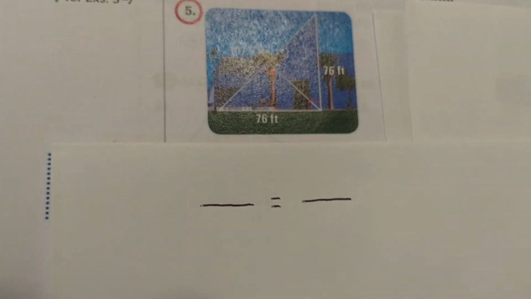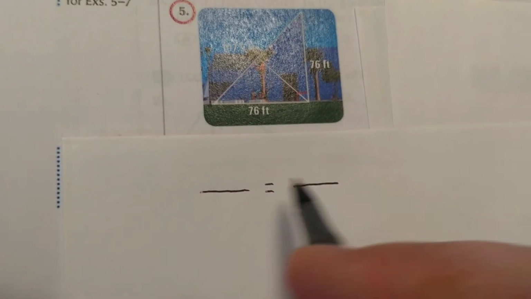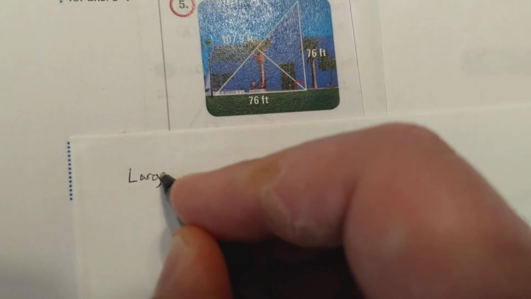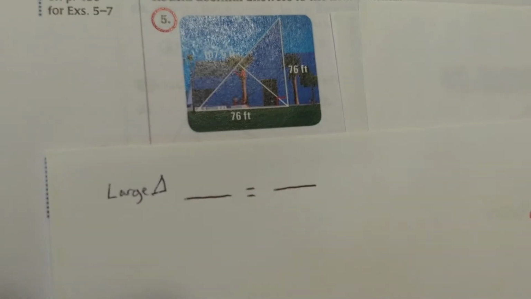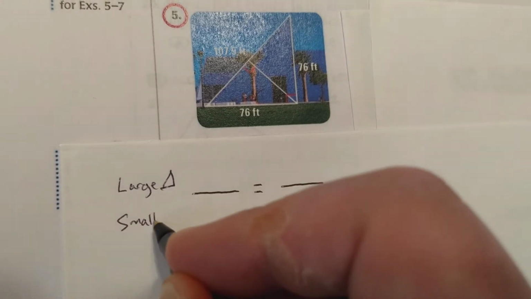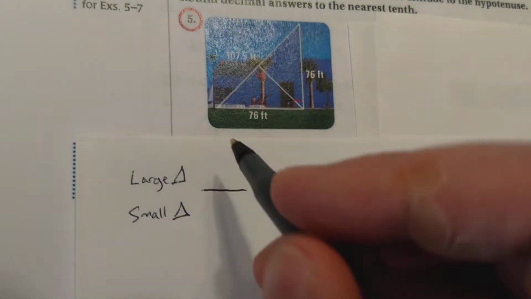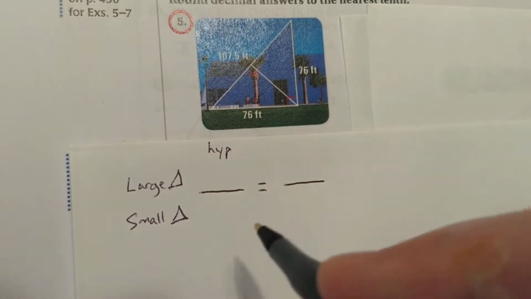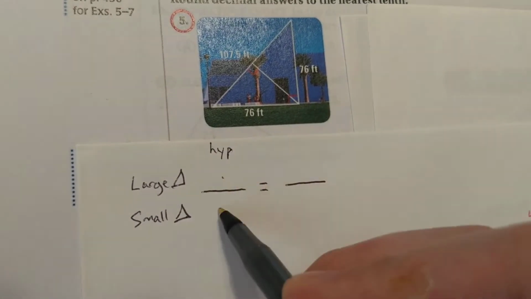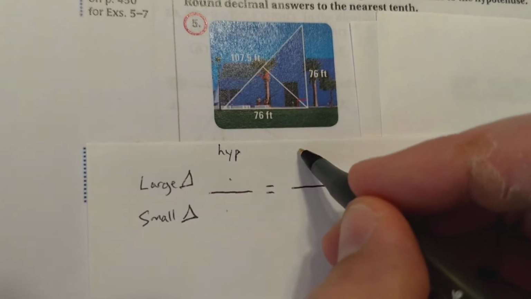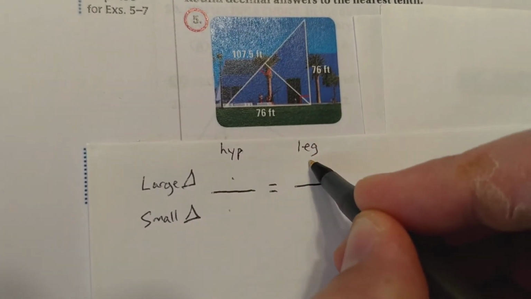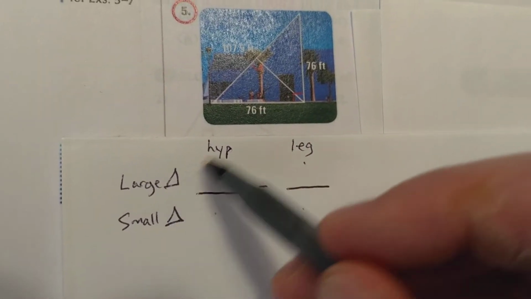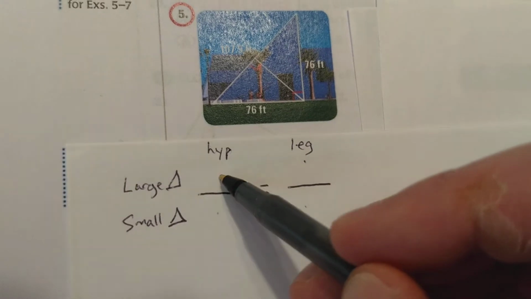So I'm going to take my numerators up top here in these two proportions. I'm going to say that this is going to be the large triangle on the top, and a small triangle is always going to be in the denominators. And I'm going to put this first ratio as my hypotenuse. So this would be the hypotenuse of the large triangle, this would be the hypotenuse of the small triangle. And over here, this is going to be the leg of the large triangle and the leg of the small triangle.